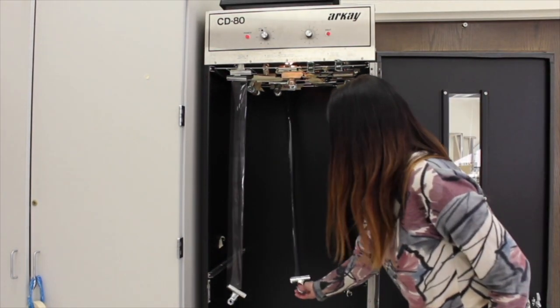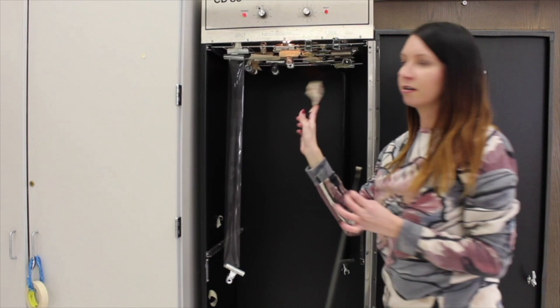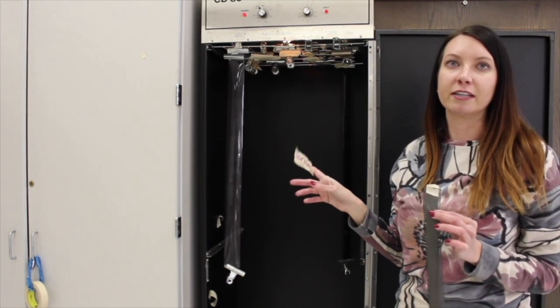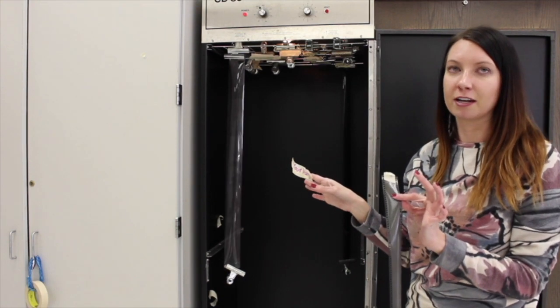So the bottom clip goes back in the box on the bottom, and then make sure that you take your name sticker off so that way the next student has a clean clip to hang their negatives on.